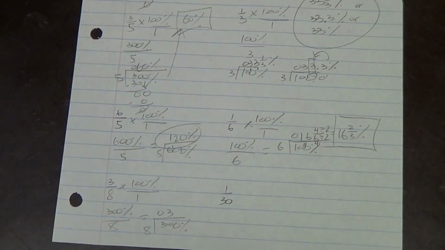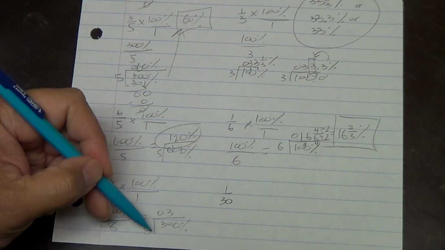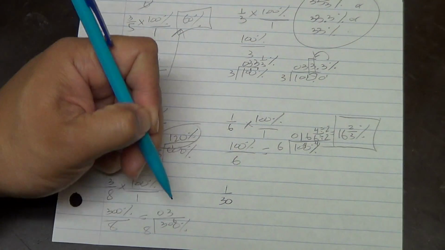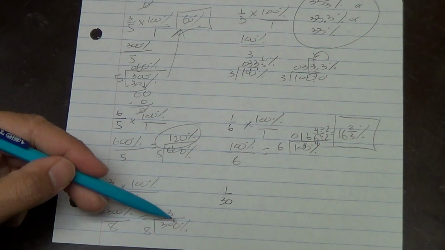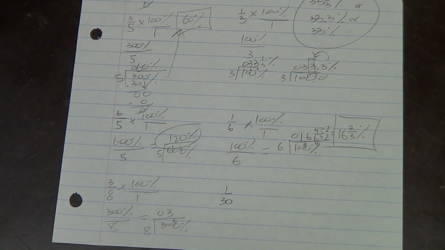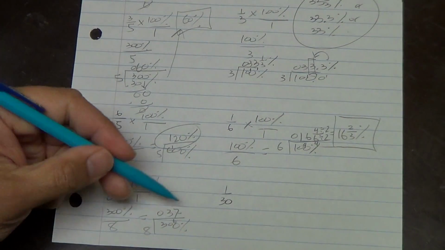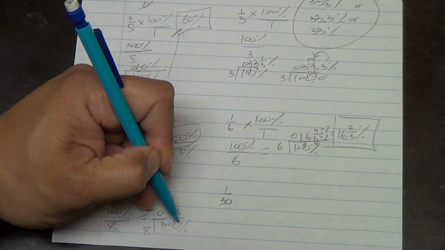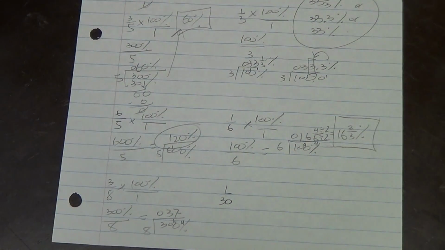That's right, 3, because 8 times 3 is 24. We're going to do the work mentally. 30 minus 24 we know is 6, so we're going to carry that 6 over, and we're looking at 60. So how many times does 8 go into 60 without going over? That's right, 7 times. 7 times 8 is 56, so that leaves us with a remainder of 4, right?